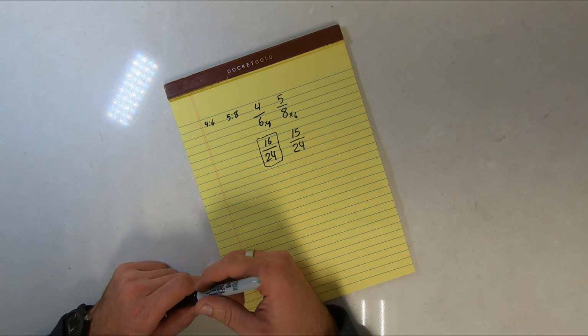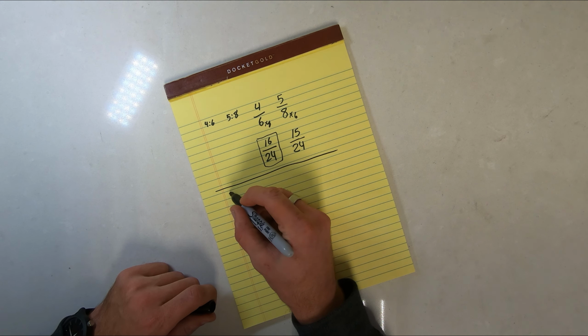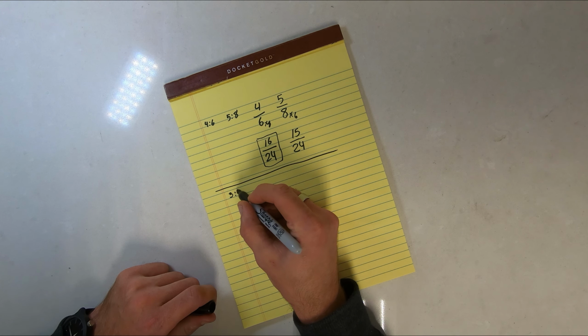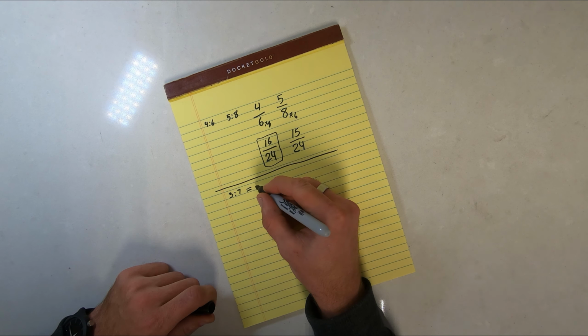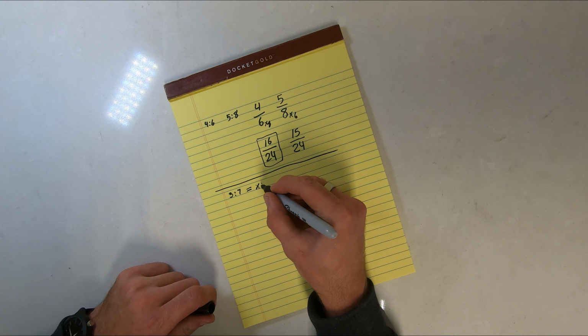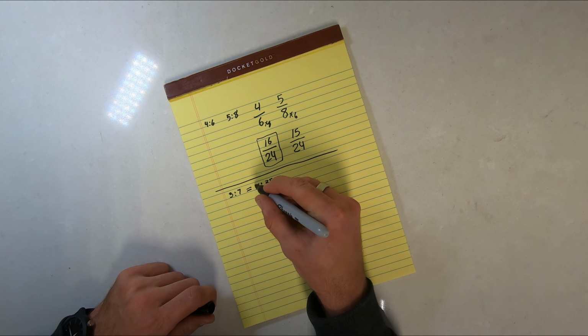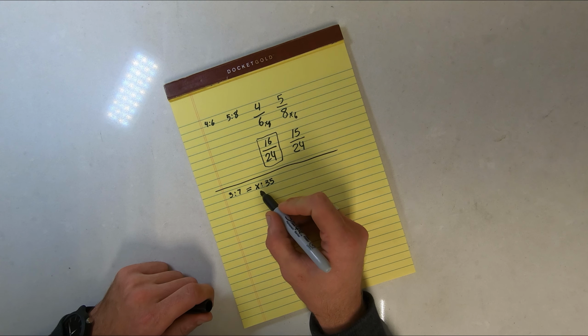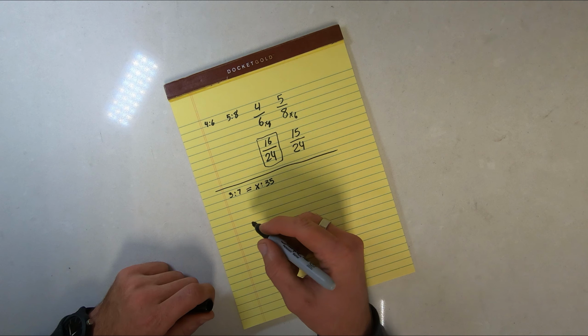So let's work another problem. Let's say we have a ratio of 3 to 7. A proportion of 3 to 7 is equal to a ratio of x to 35. The x here is the unknown. That's the number we're trying to solve for.